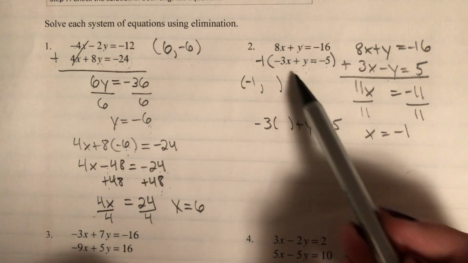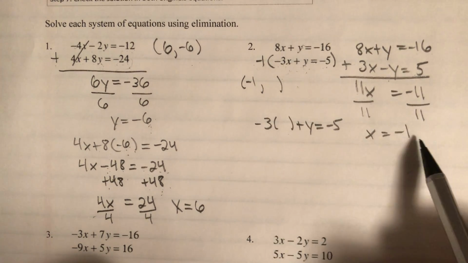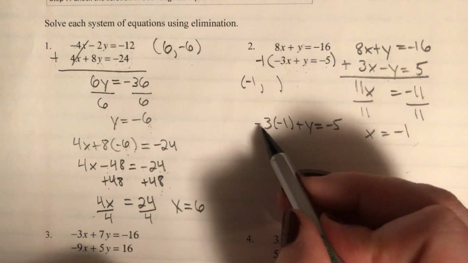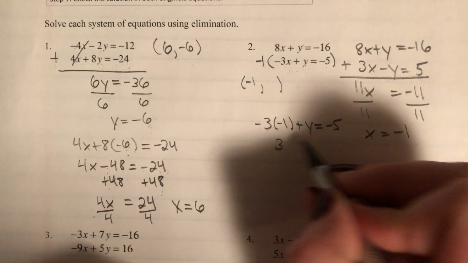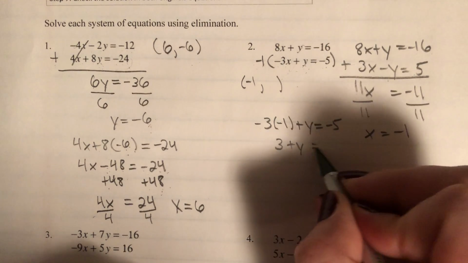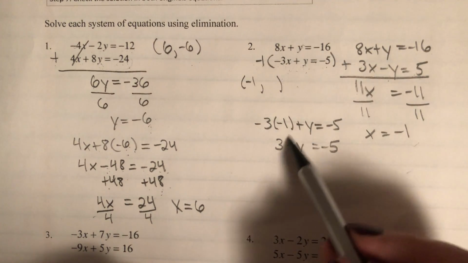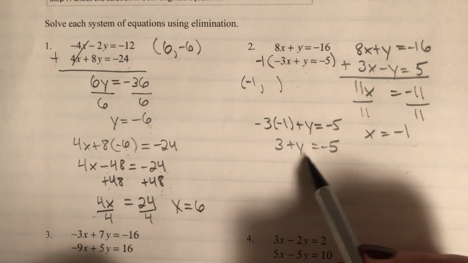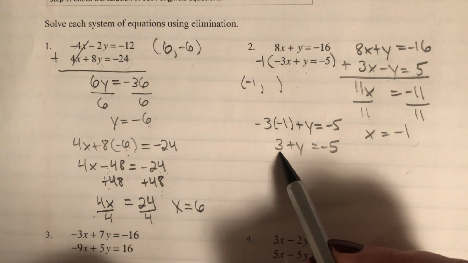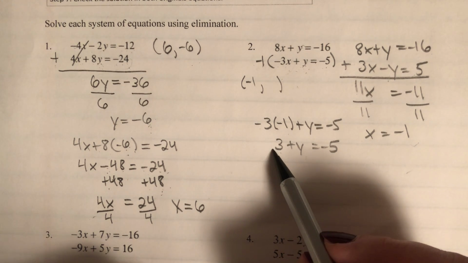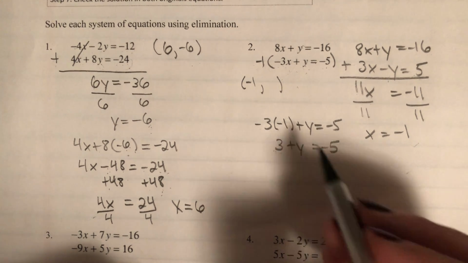And the number that I'm using in place of x is what x equals over here, which is negative 1. Negative 3 times negative 1 is positive 3, plus y equals negative 5. Now I need to isolate that y again. This positive 3 is the thing keeping me from having y isolated, and positive 3 is just like plus 3. How do you undo addition?